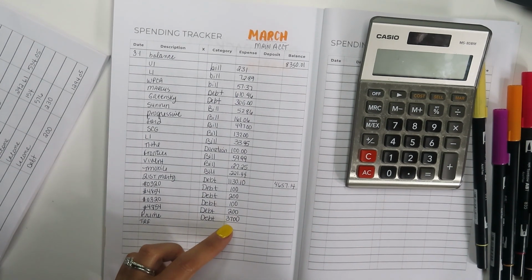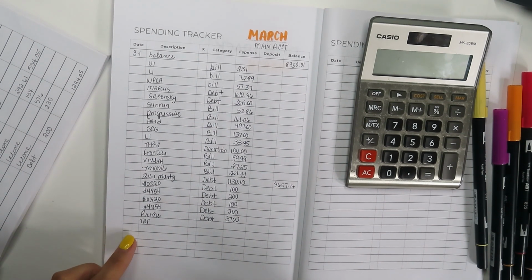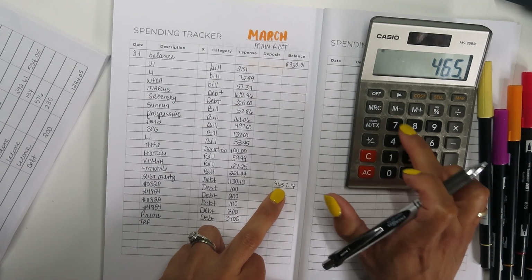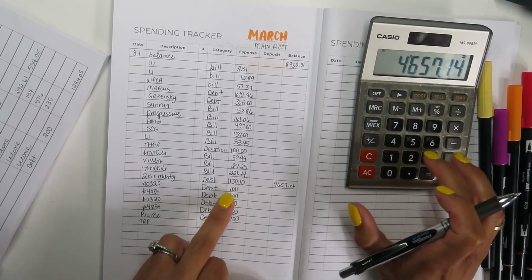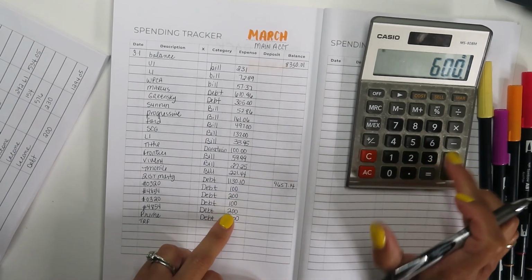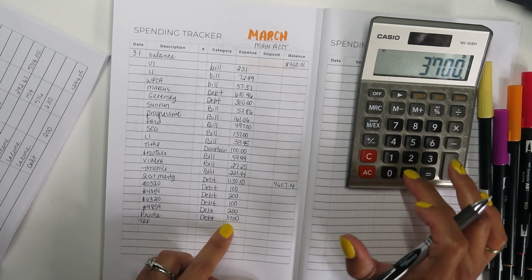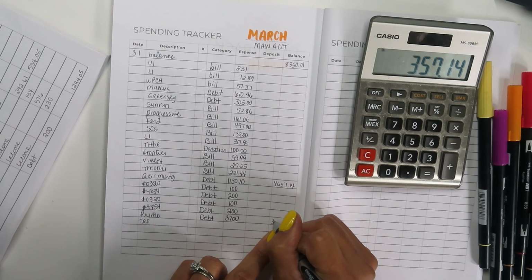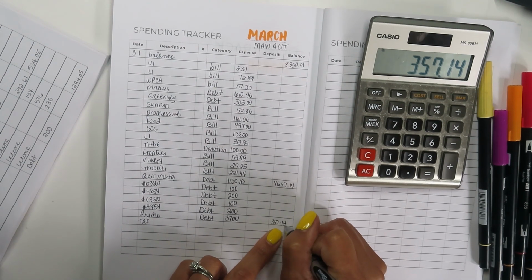And then my ending balance after this was, so if I go, oh, it erased, 4657.14 minus 600 minus 3700. It was 357.14.